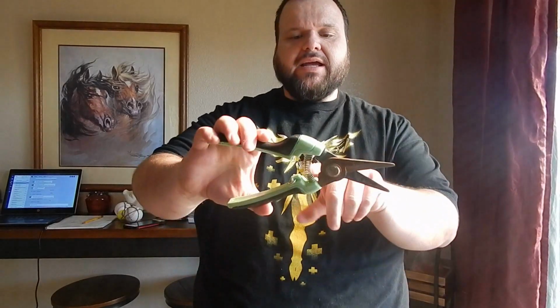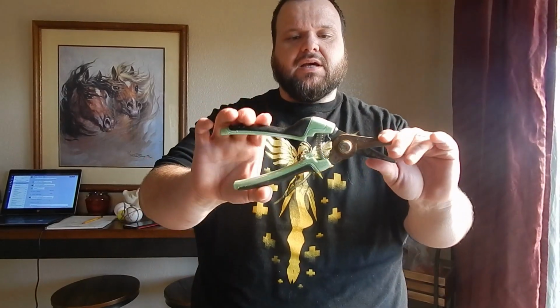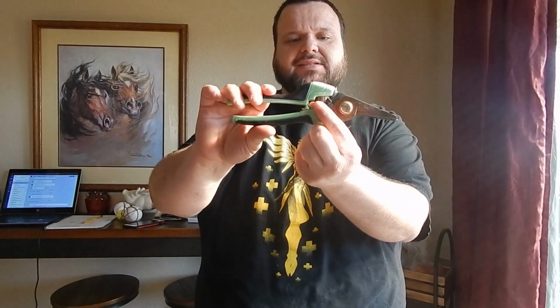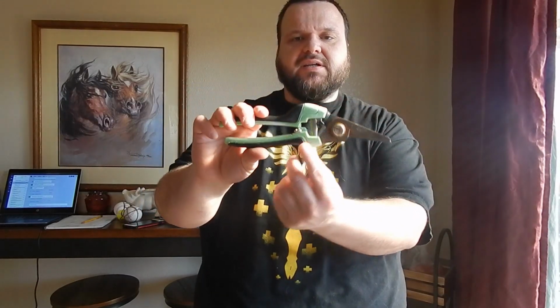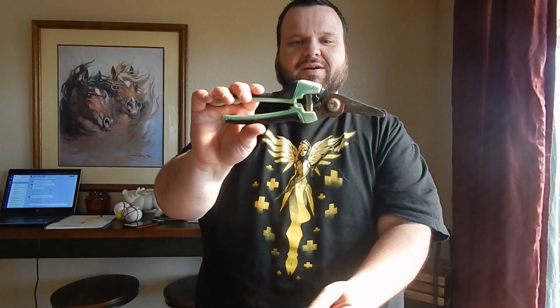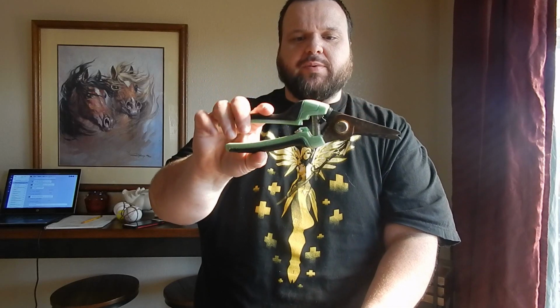To demonstrate elastic potential energy, here I have a spring in between these pruners here, and as you can see, when I squeeze it, I'm compressing the spring. It is causing elastic potential energy. Now if I were to let it go, it springs open.